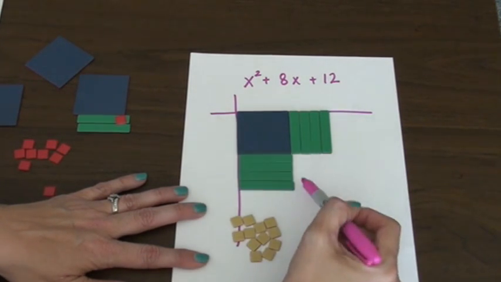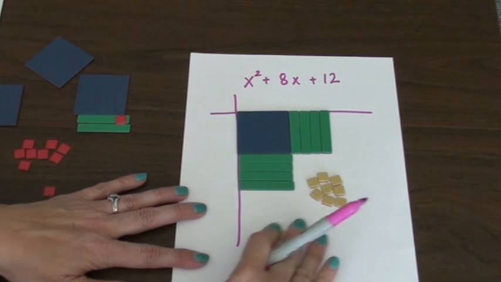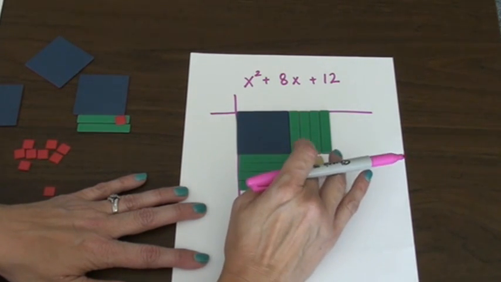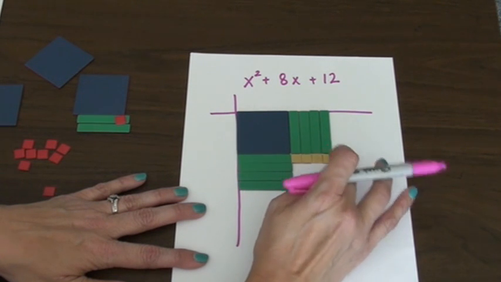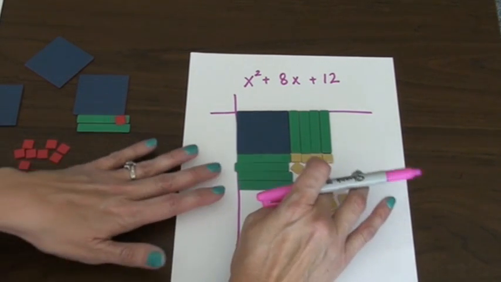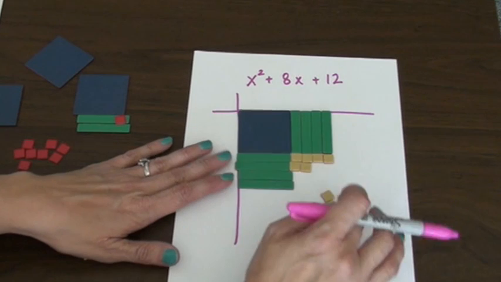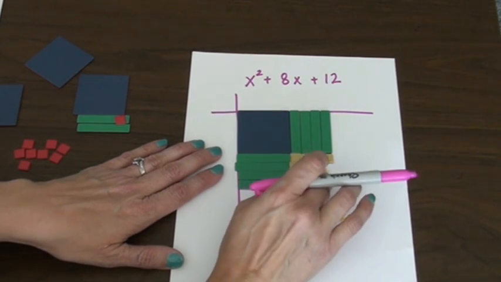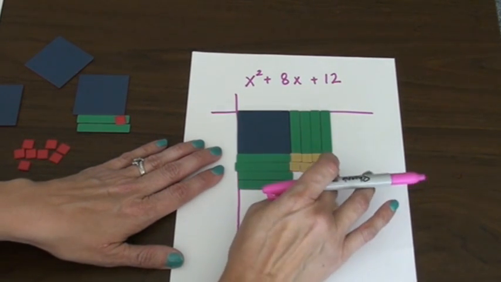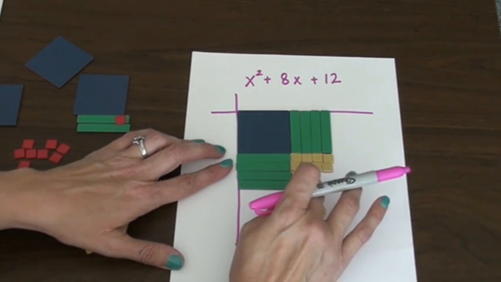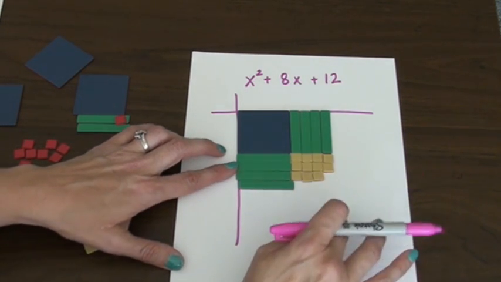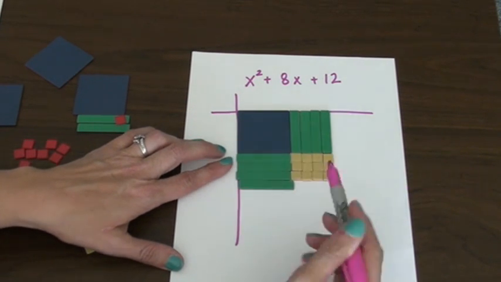Now this little area right here is where all of these tiles should fit in. So I start placing these, to form a rectangle or a square. And you can see that I'm short.